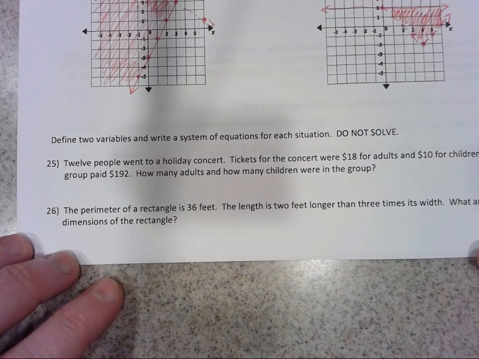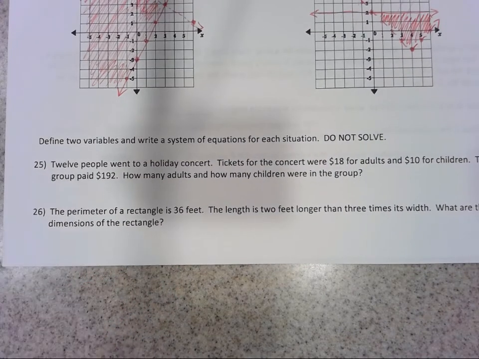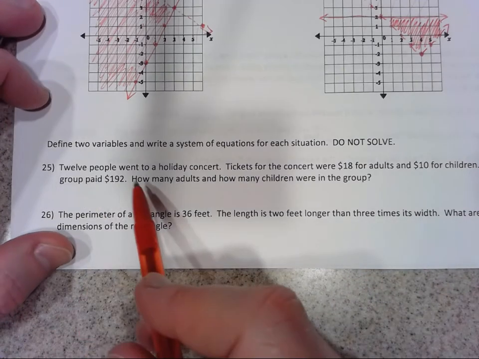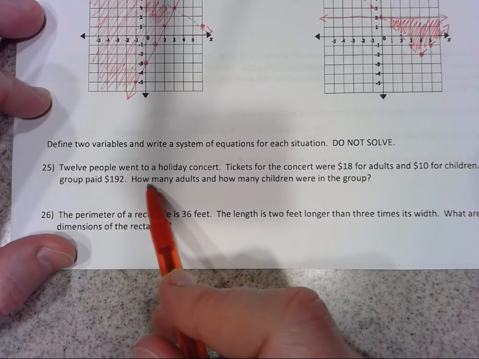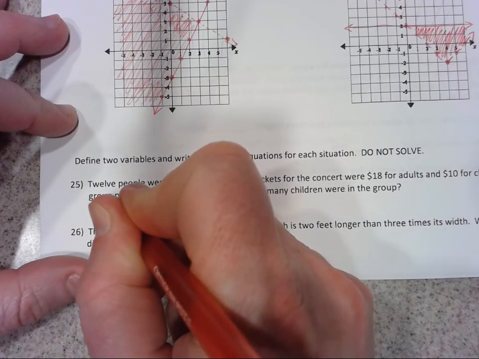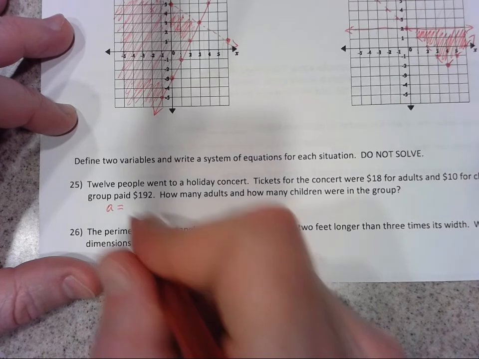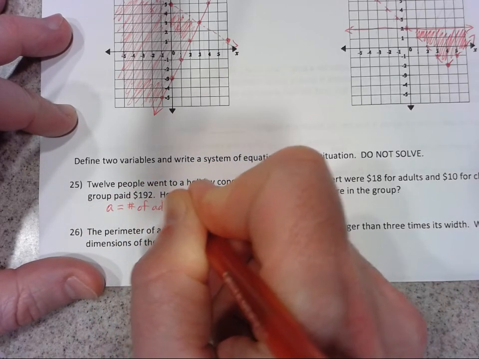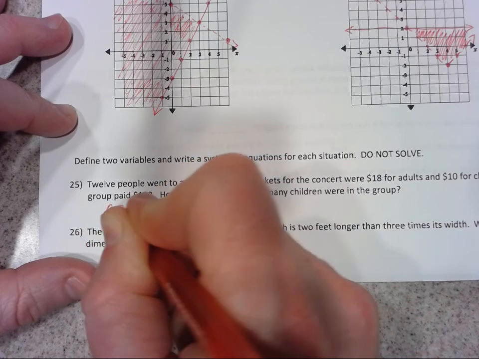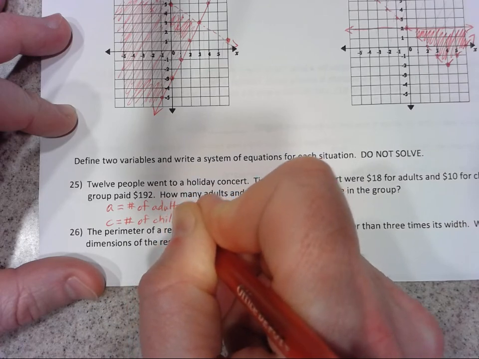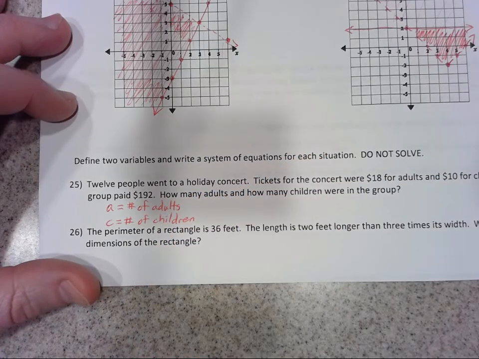25 and 26 say define two variables and write a system of equations. Do not solve. So my question is asking in 25 how many adults and how many children. So I need a variable for adults. A equals number of adults, and C equals number of children. So I've defined my variables.